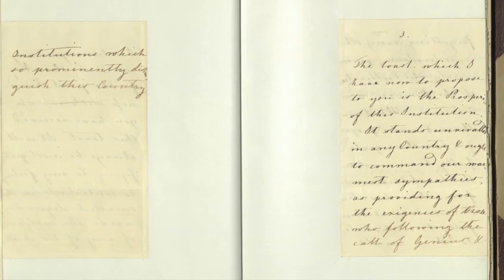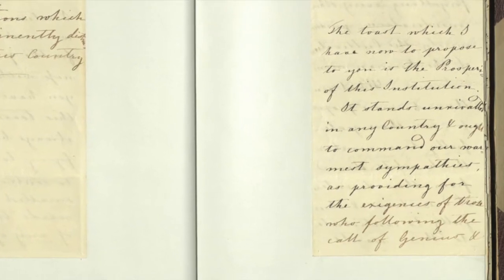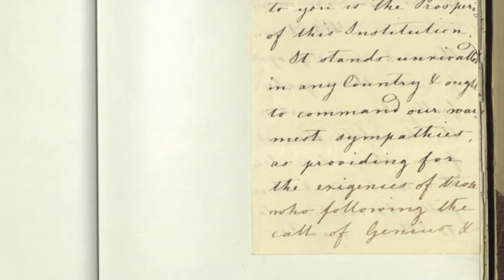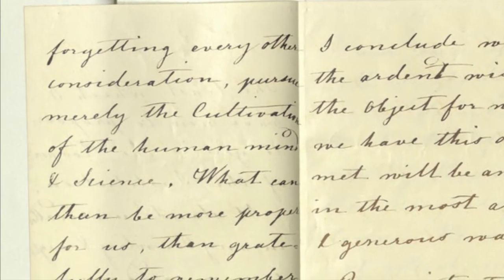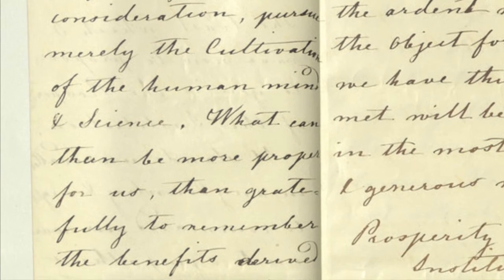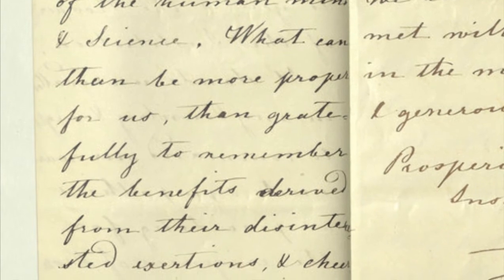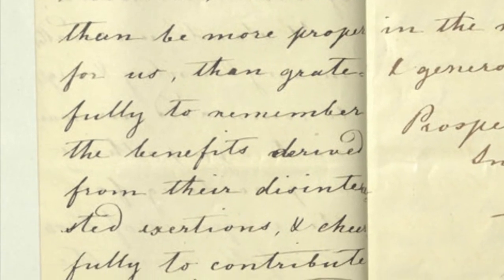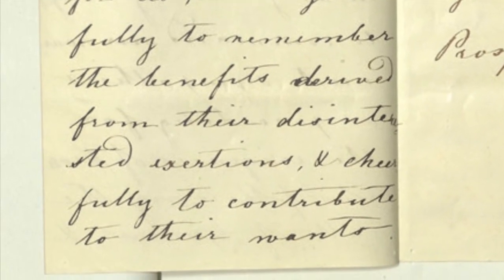The toast which I have now to propose to you is the prosperity of this institution. It stands unrivalled in any country, and ought to command our warmest sympathies, as providing for the exigences of those who, following the call of genius, and forgetting every other consideration, pursue merely the cultivation of the human mind and science. What then can be more proper for us than gratefully to remember the benefits derived from their disinterested exertions, and cheerfully to contribute to their wants?